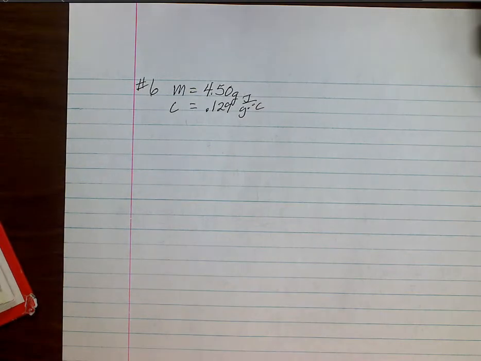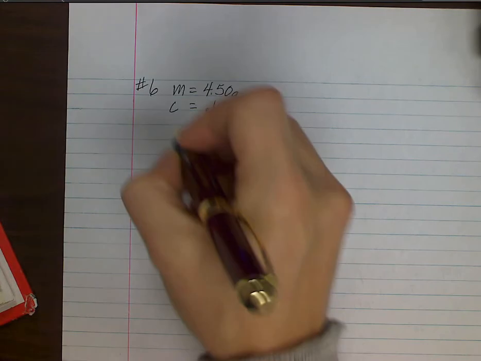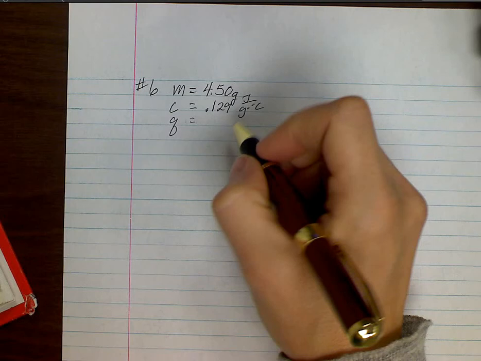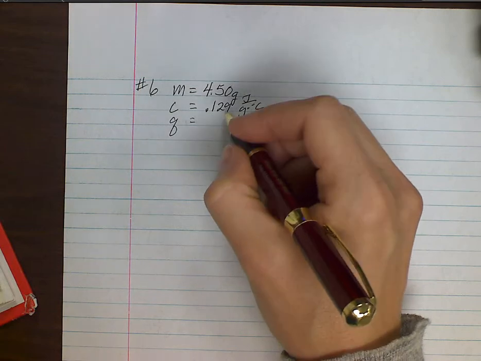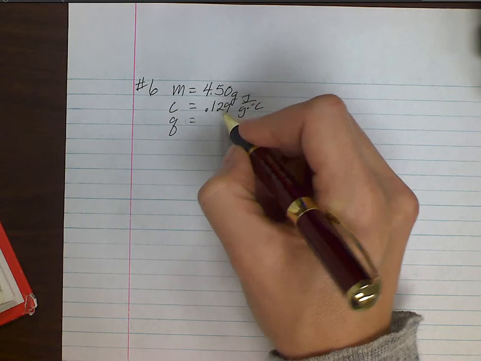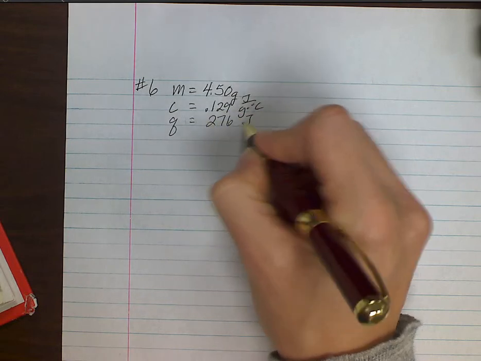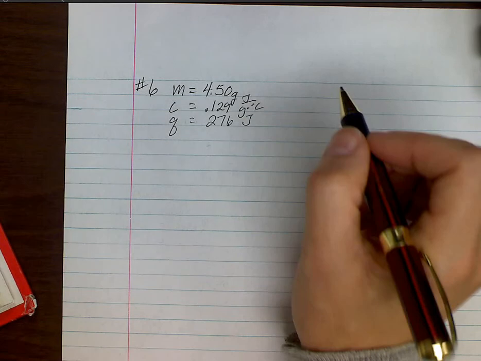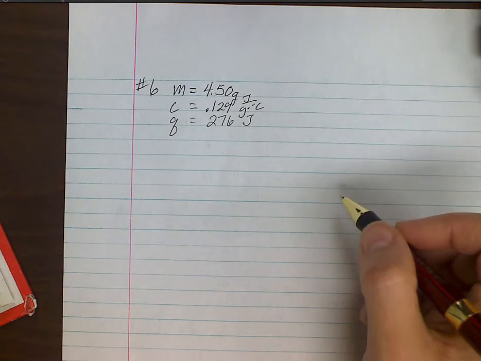So the heat, and remember, you have to keep heat separate from specific heat. 276 joules. Anything that's joules is Q. It's just the heat. What is this? Oh wait. The initial temperature. Okay, so we don't have a delta T this time. We have the initial temperature.